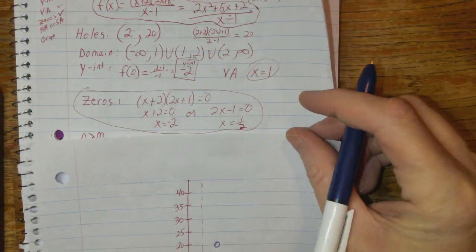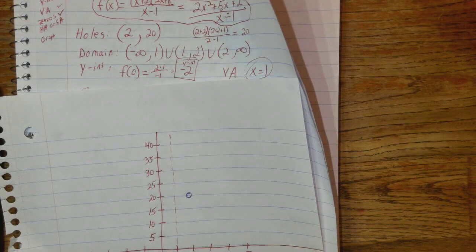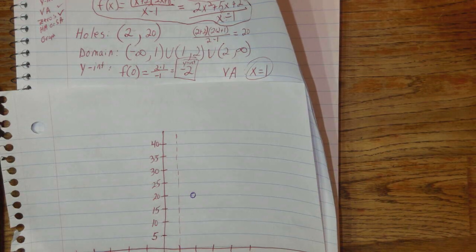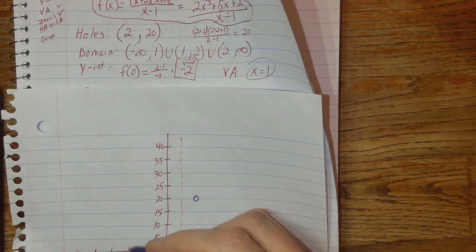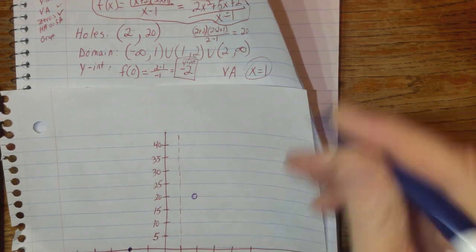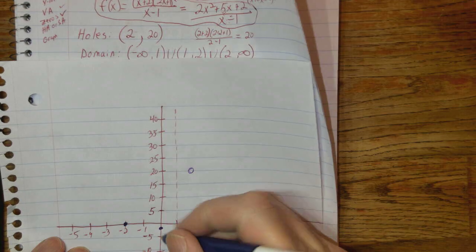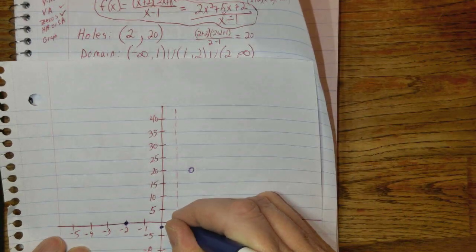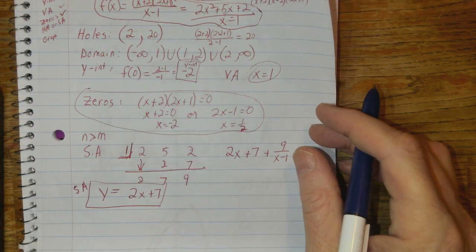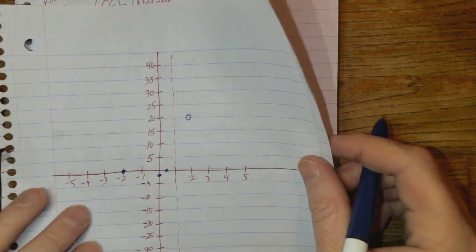Zeros at negative 2 and negative 1/2. They're right here. And then y equals 2x plus 7.